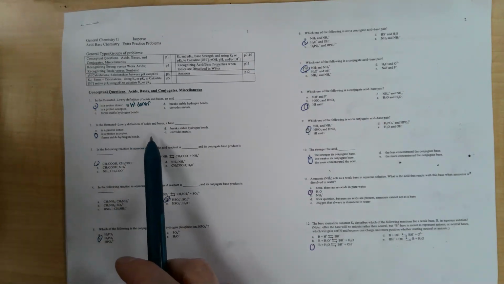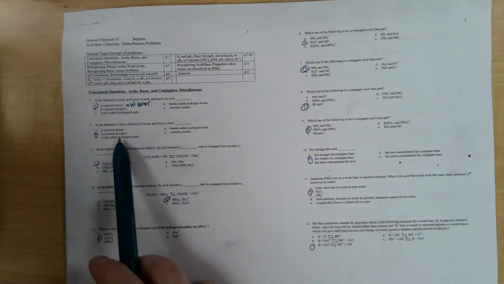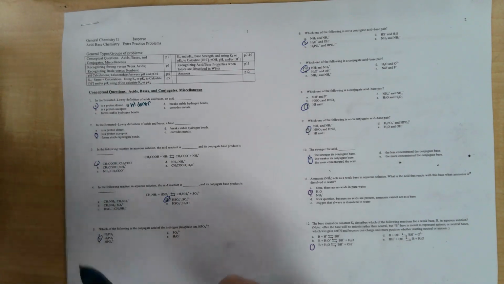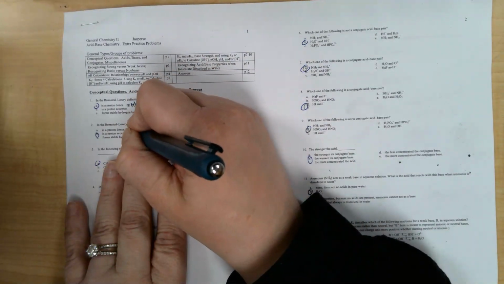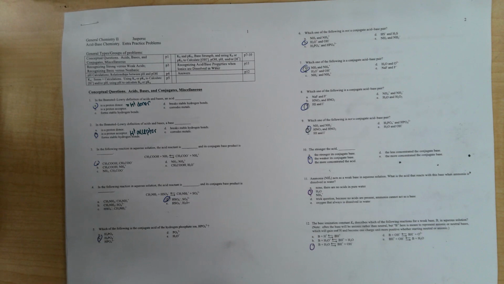Second question here is asking, in the Bronsted-Lowry definition of acids and bases, a base, and that would be the proton acceptor. In other words, that is the H+ acceptor. So that will be the molecule that takes on H+ and goes up by 1 H+, as we'll see here in a second on number 3.